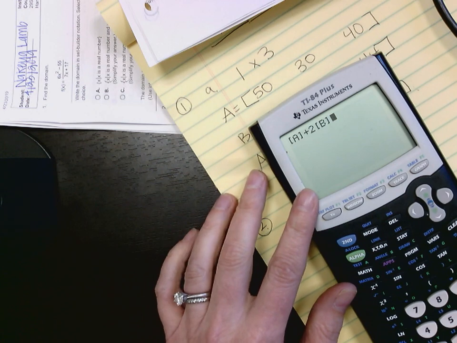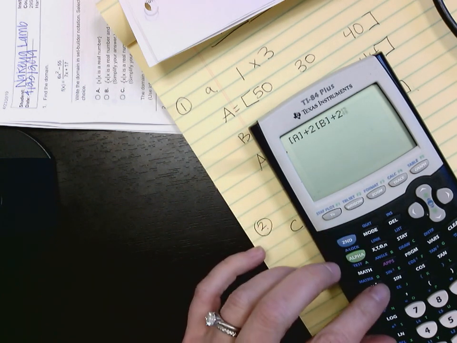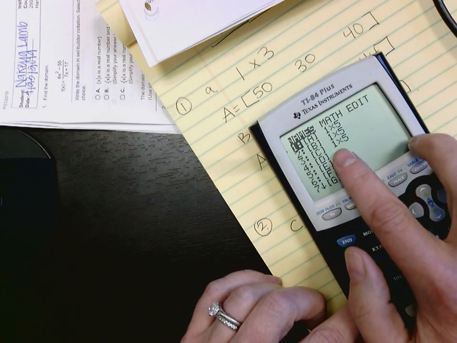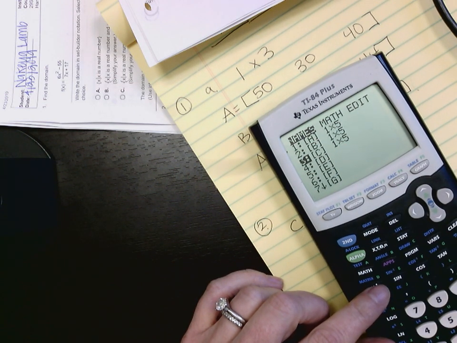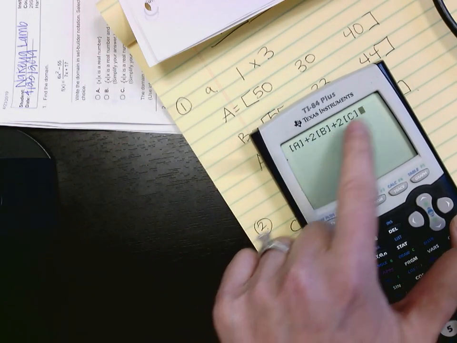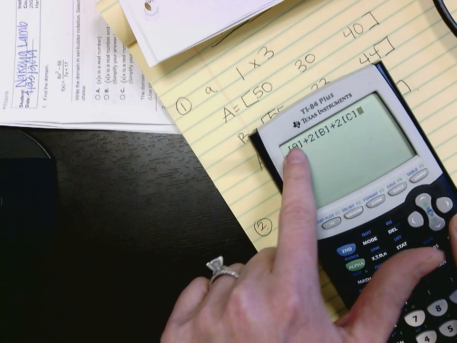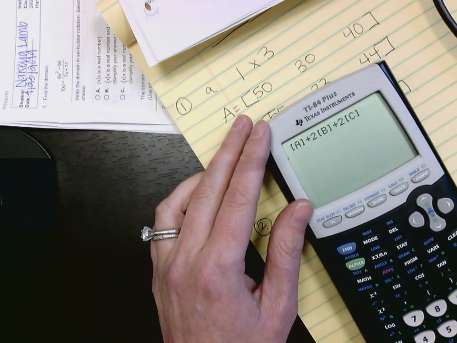Now it wants me to do 2 times the broccoli matrix. So the broccoli matrix was this last one. Okay, so go down. I want to add 2C to it. So chicken plus 2 potato salad plus 2 broccoli, and hit enter.